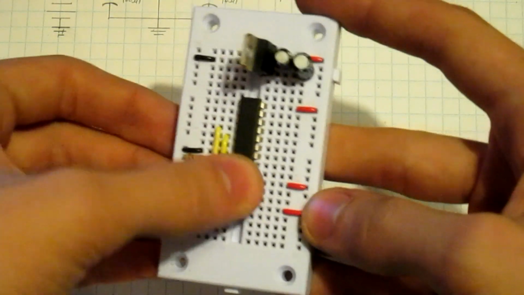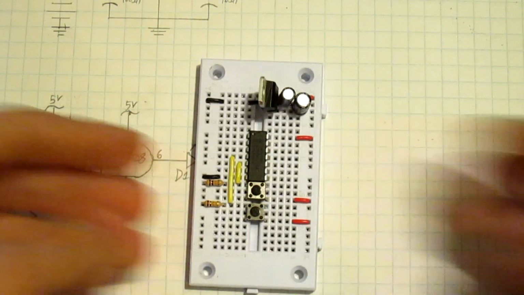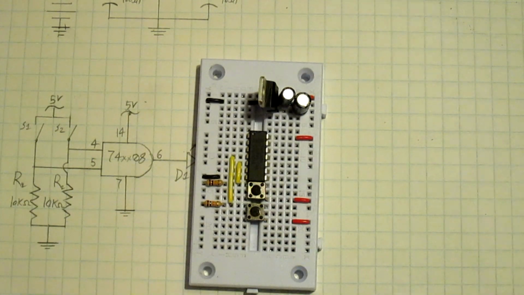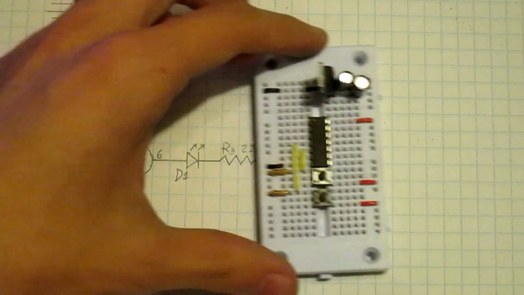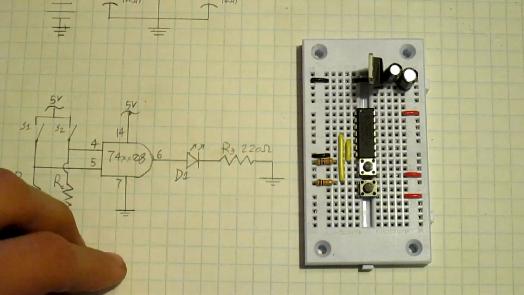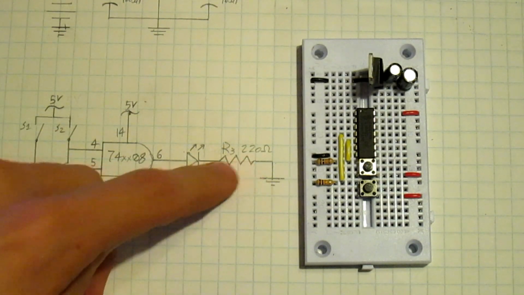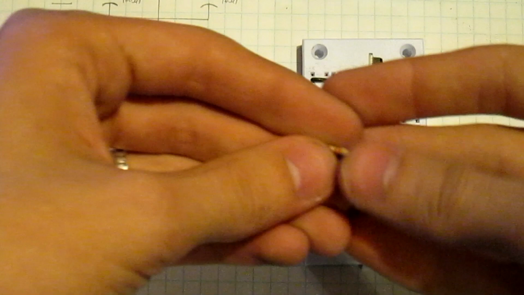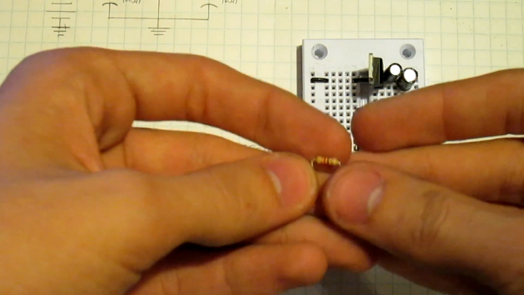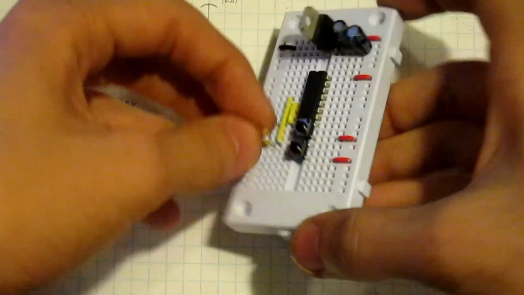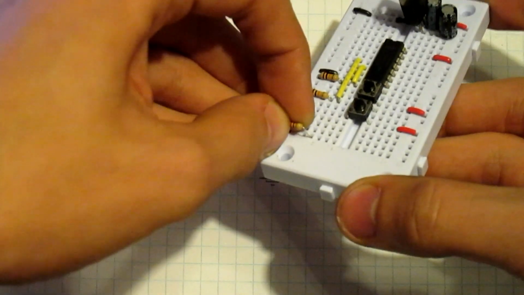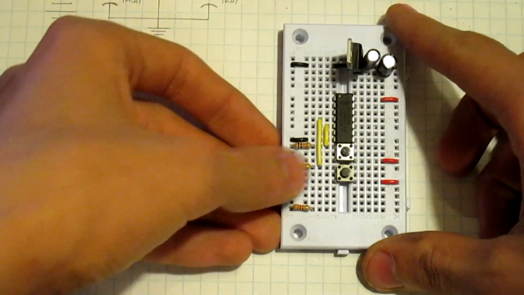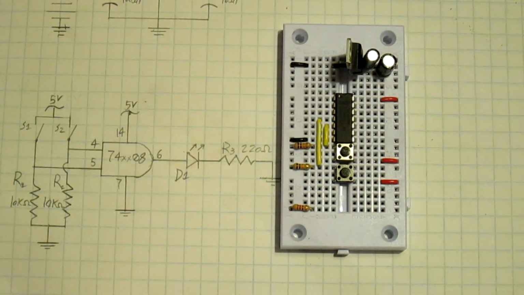So we got the inputs all hooked up, but now we need the output, and then we'll need power. We're going to start backwards. So here's ground, and here's R3. R3 is a 220 ohm resistor, and it looks like this. This is a red, red, brown, gold, and that is 220 ohms, plus or minus 5%. So I got that right at the bottom.